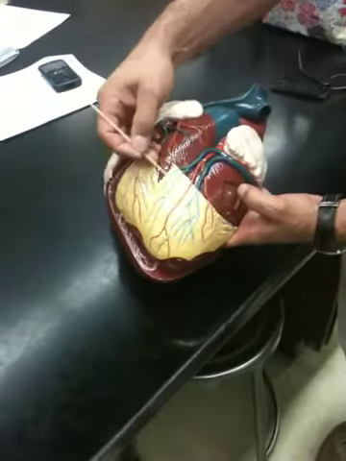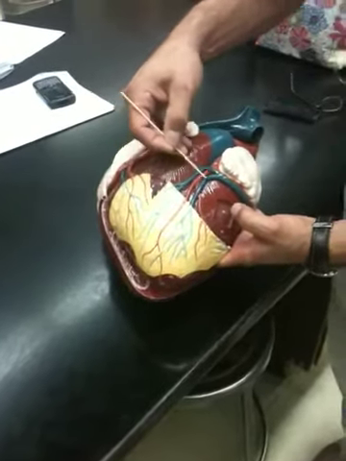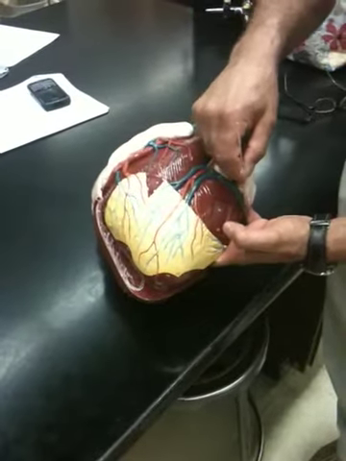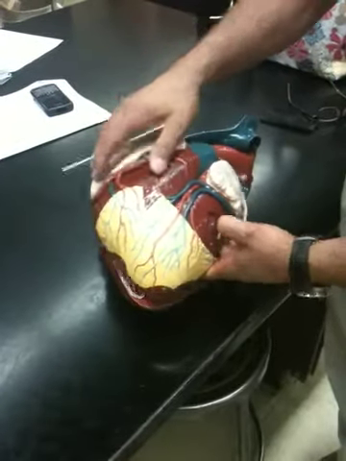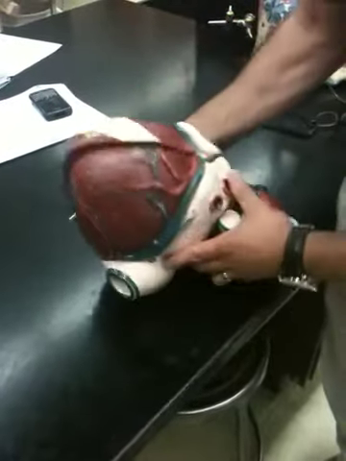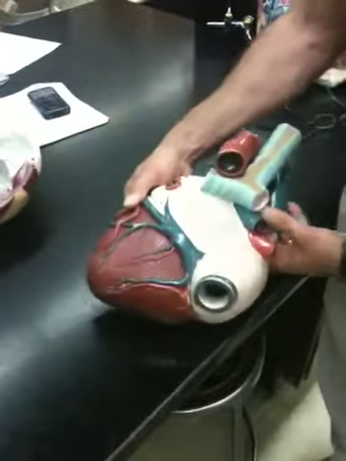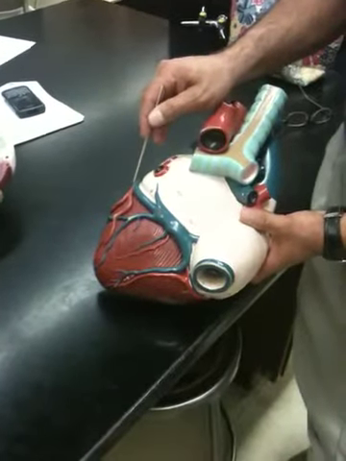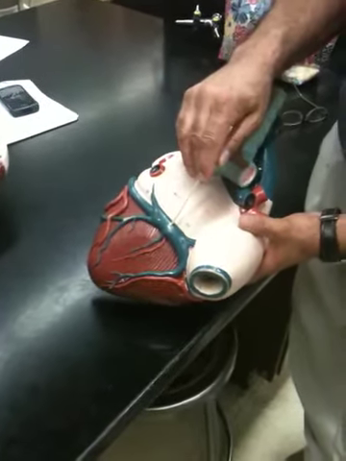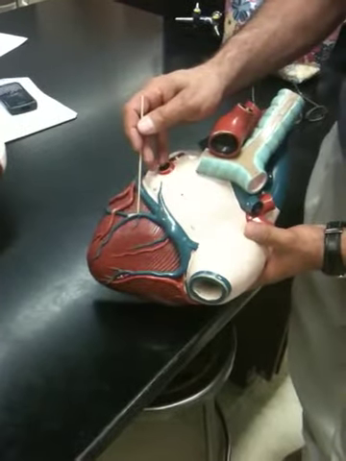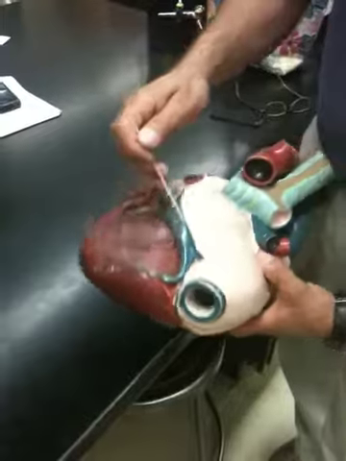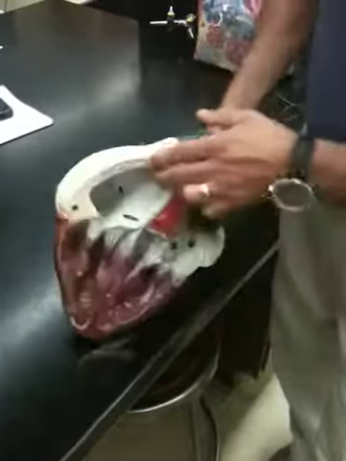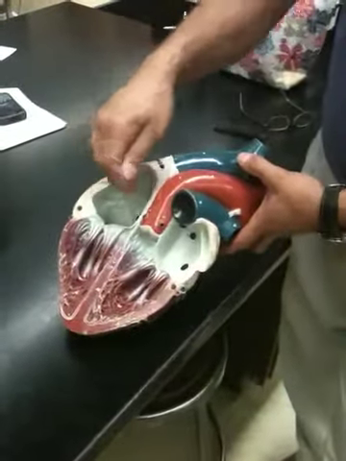The vein, great cardiac vein courses around the back and drains into the coronary sinus. These are the anterior cardiac veins. Following the great cardiac vein to the posterior surface, you have the great cardiac vein draining into the coronary sinus, the posterior vein, the middle vein, and the small vein draining into the coronary sinus, which drains right back into the right atrium.